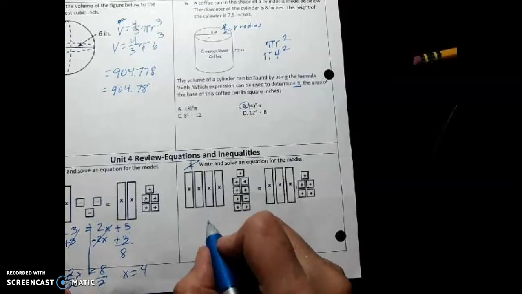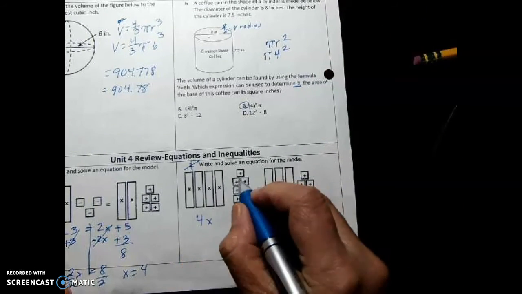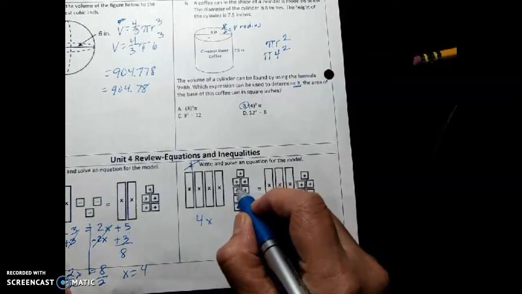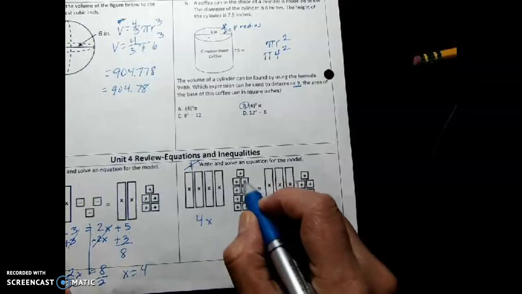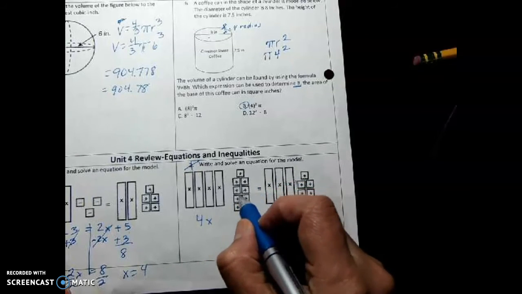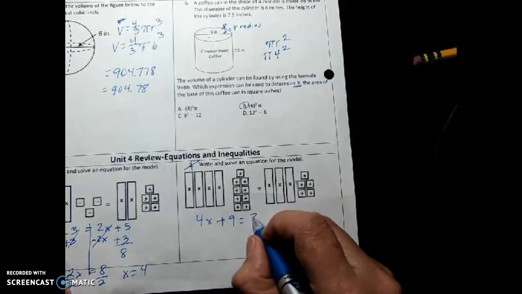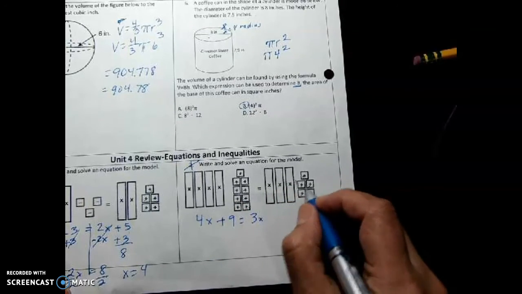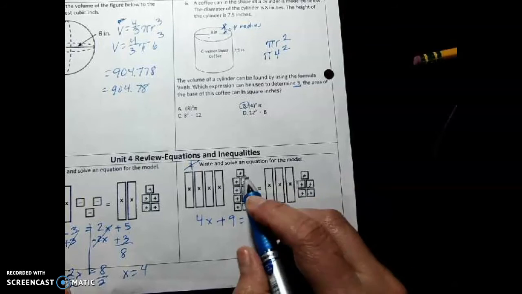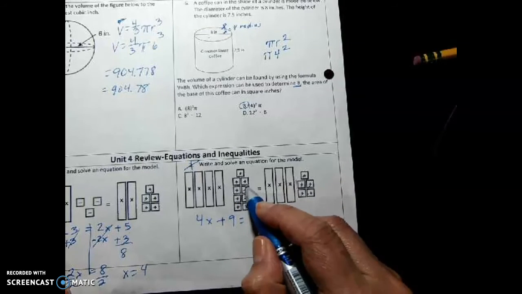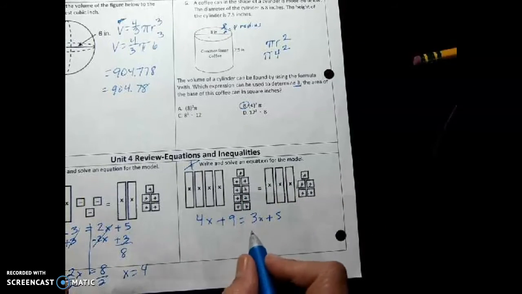Same thing over here, 4x. And I'm going to count my positives. 1, 2, 3, 4, 5, 6, 7, 8, 9. Then 3 x's. And then 1, 2, 3, 4, 5. Okay, all right, I'm going to move my x this way.